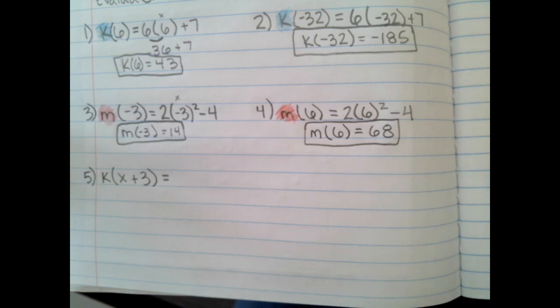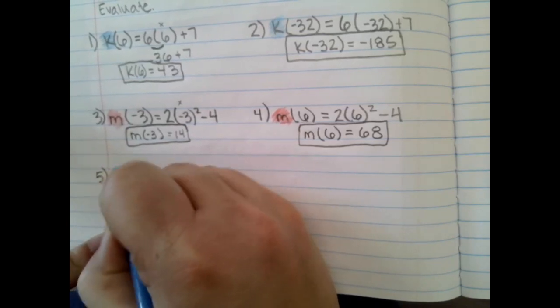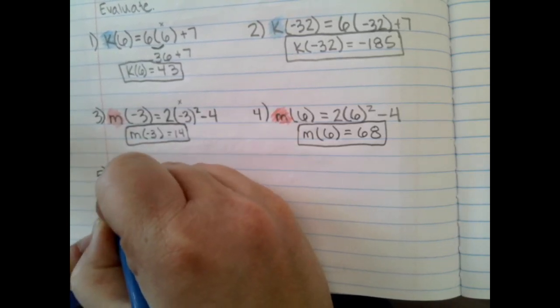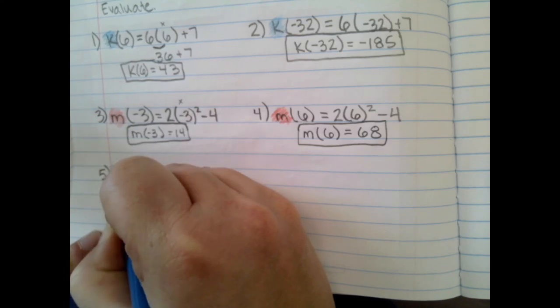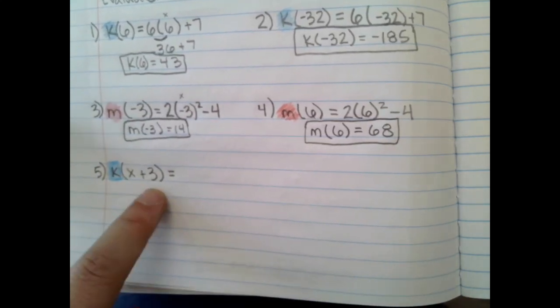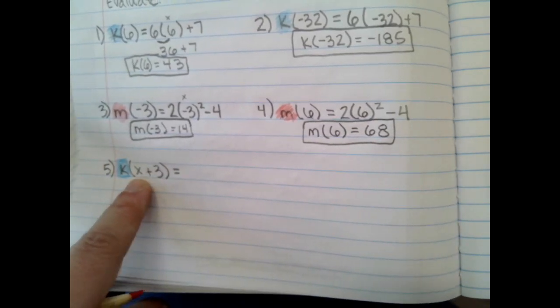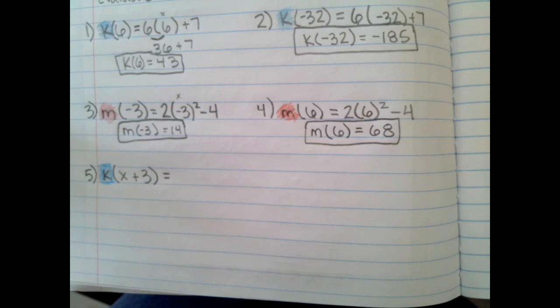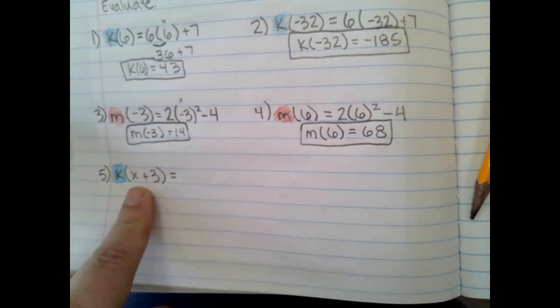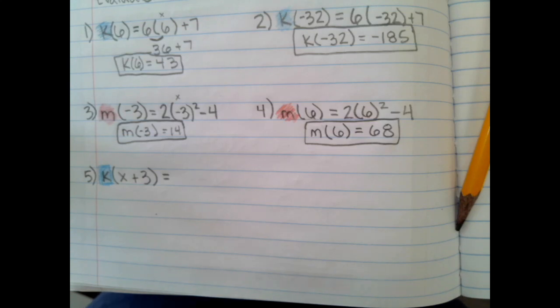So first off, which function are we using? K. K, good. So what's different about this one? What makes this one a little more advanced than the others? It doesn't have one number. It has multiple. Good. There's multiple things in it, and what else is in the input there? X. So that means our answer is going to have an X in it. We're not going to get to one final answer, but we're going to simplify our answer as we work.